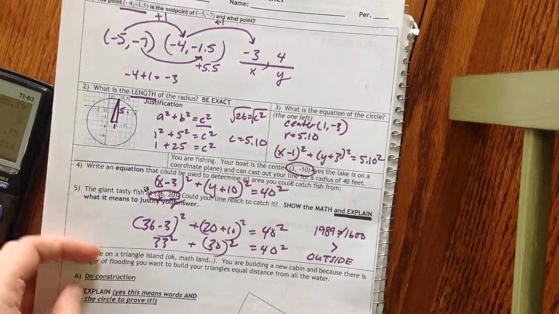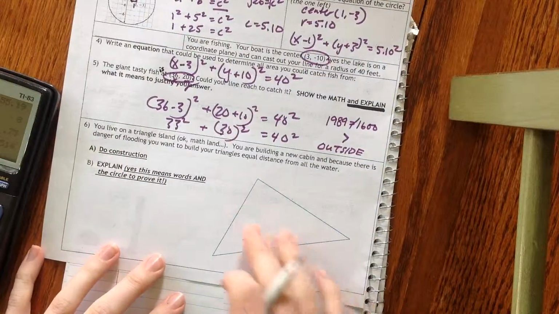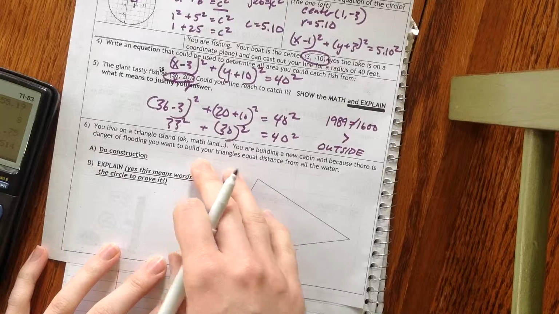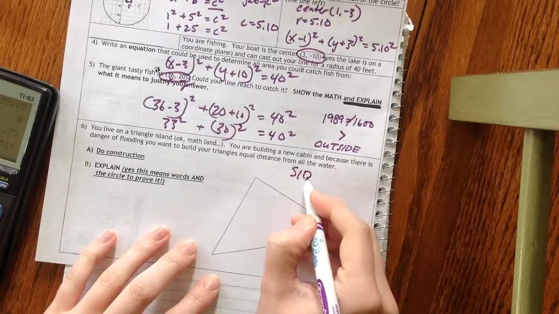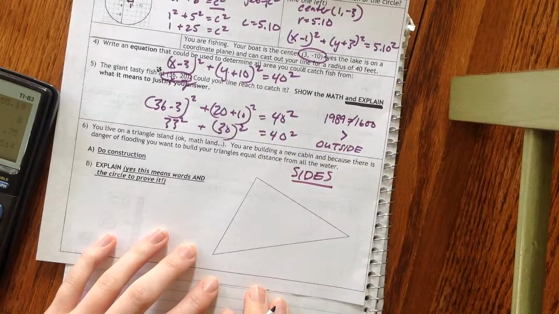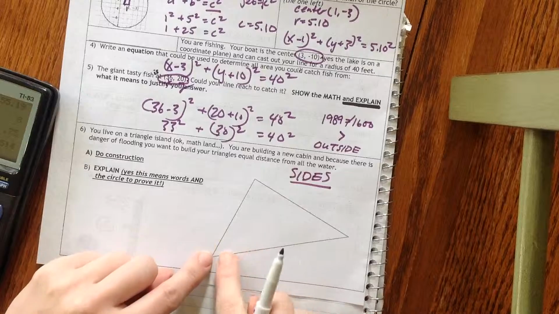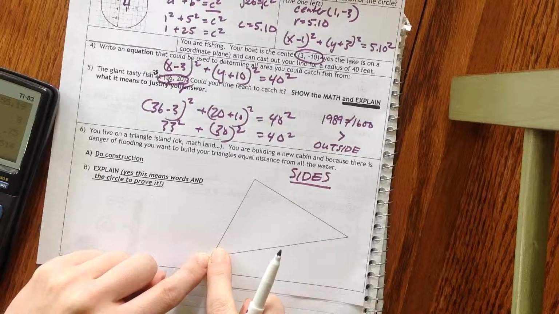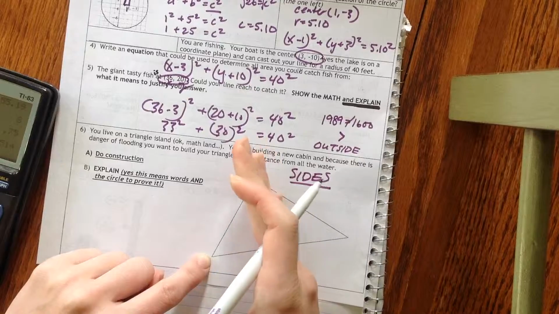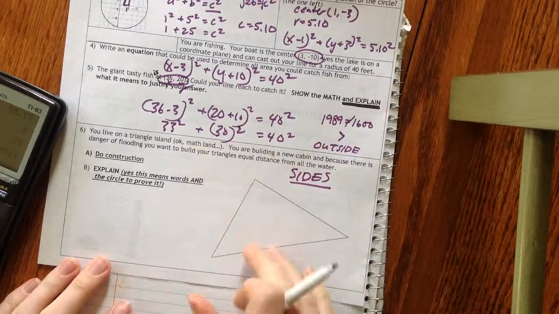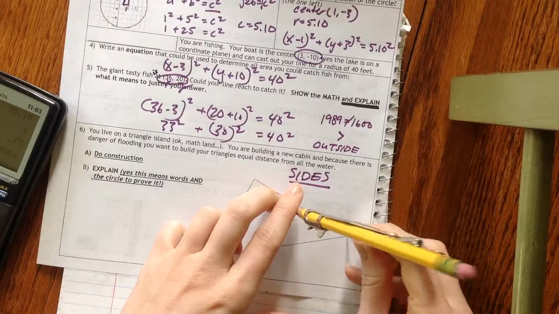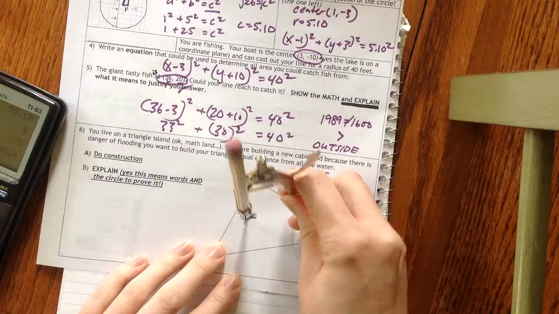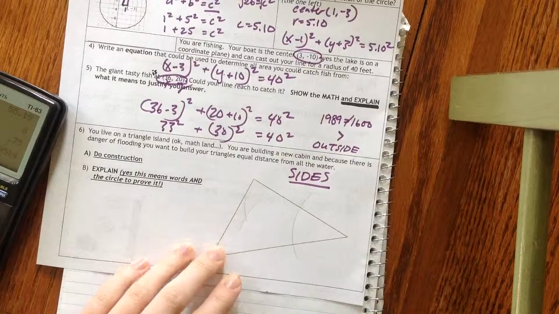Okay, so let's actually move on to a construction. Okay, so we have a triangle island. We want it to be equal distance to all the water. That tells me, since there's water on every side, that we're looking for equal distance to the sides. Okay, I have three choices. I can either make the median, which would connect the midpoint across. That doesn't look like it'd be equal to the sides. Do the perpendicular bisector. That line definitely wouldn't be equal to the sides, so the only thing I have left is angle bisector. Okay, so, to do the angle bisector, I would make this construction here.